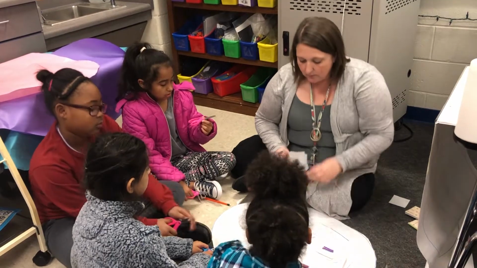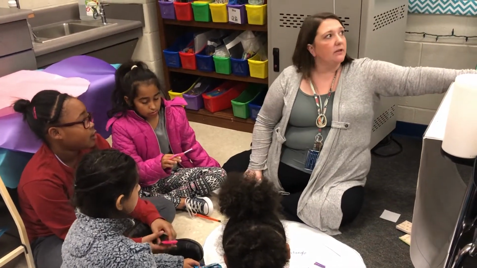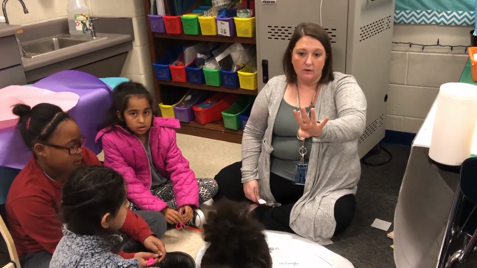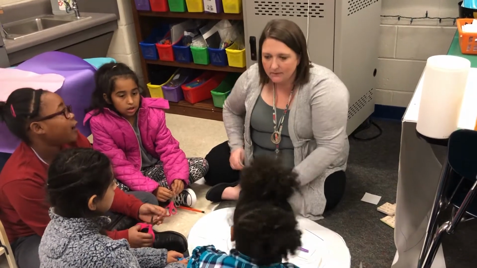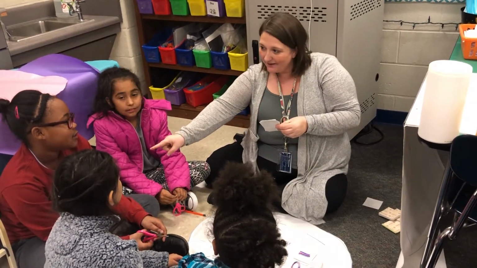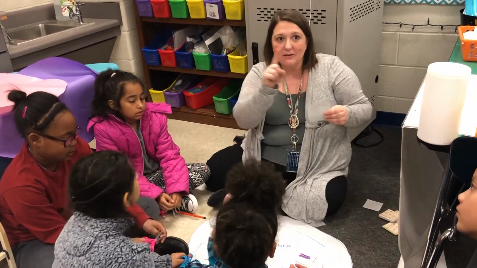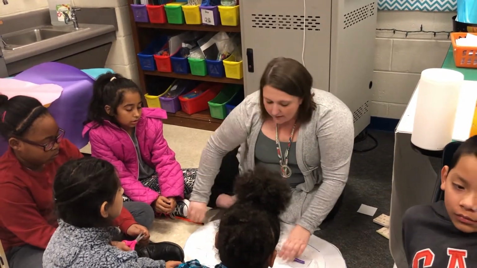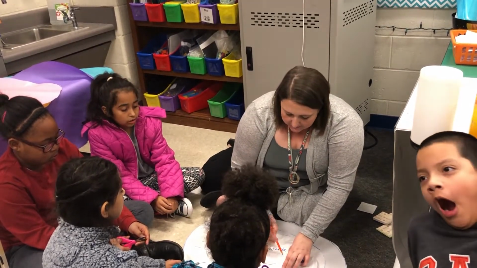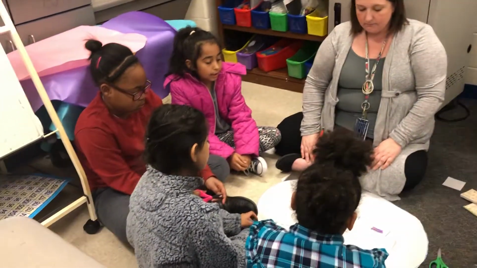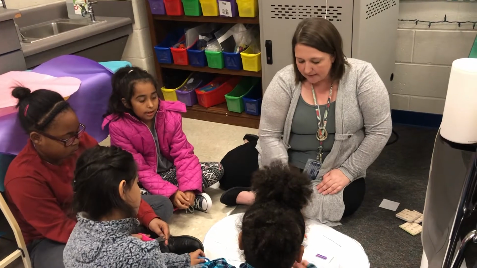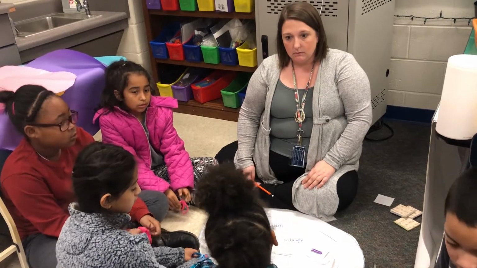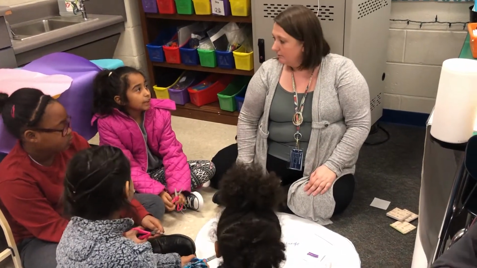Would a rectangle be a rhombus? That's a great question. Does a rectangle have 4 equal sides? No. So can a rectangle be a rhombus? No, but a square could be a rectangle. Can it be a rhombus? Does it have 4 equal sides? Yes. So a square is special because it can be everything. It is a rhombus, a rectangle, a parallelogram, a trapezoid, and also a quadrilateral. It's not a circle though, because a circle doesn't have any sides.